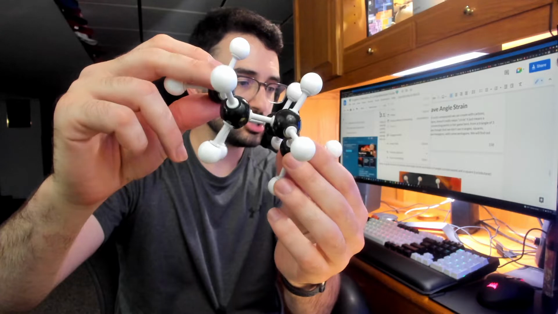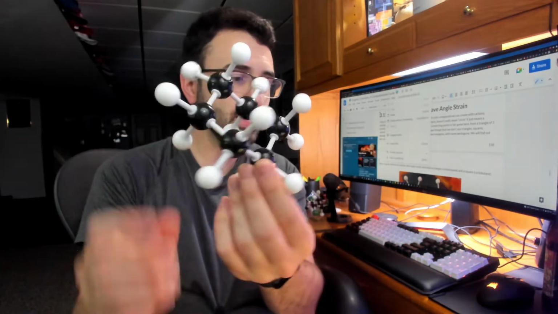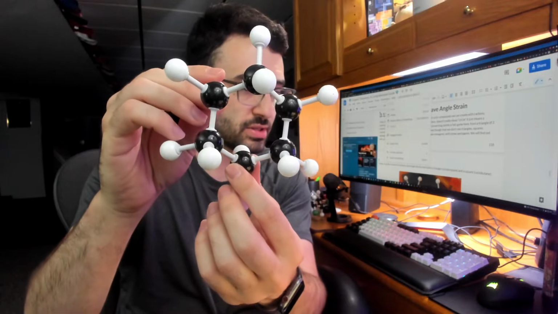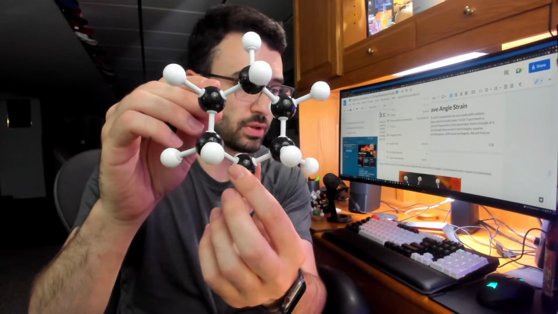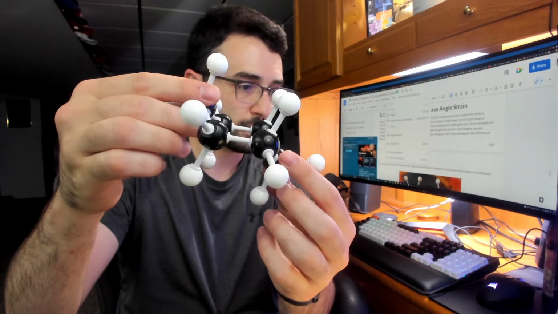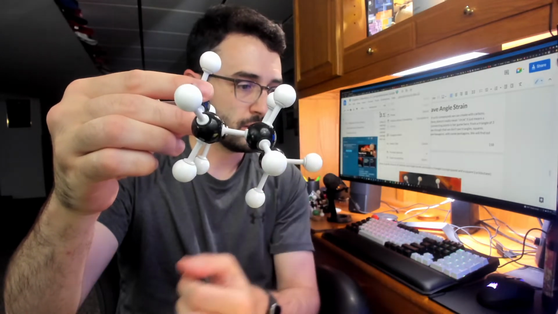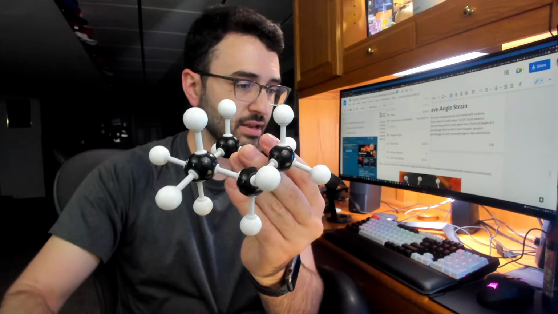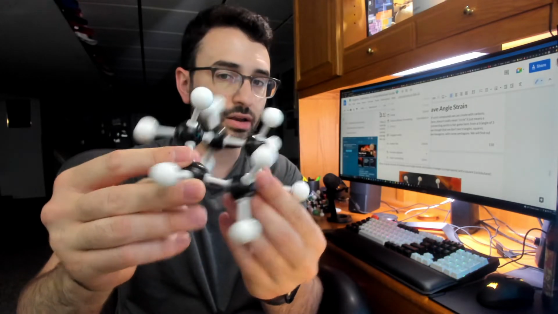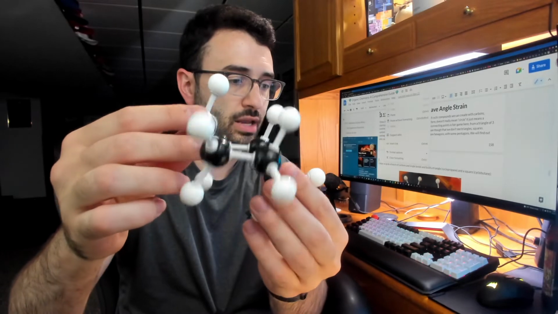That's a chair conformation. You really need to build this for the first time to see that these 6 carbons are not all planar. They're not all in the same plane. These 4 are, but the ones at either side are not. One puckers in and one puckers out.